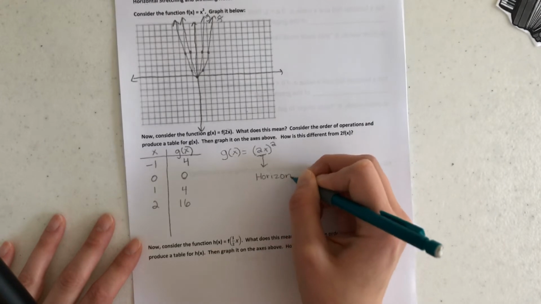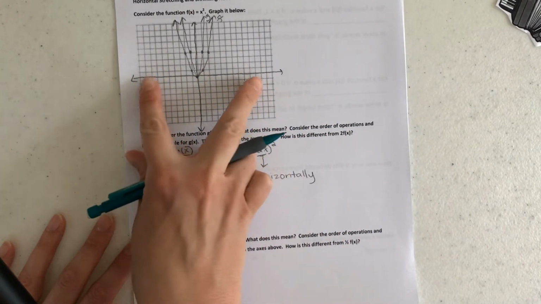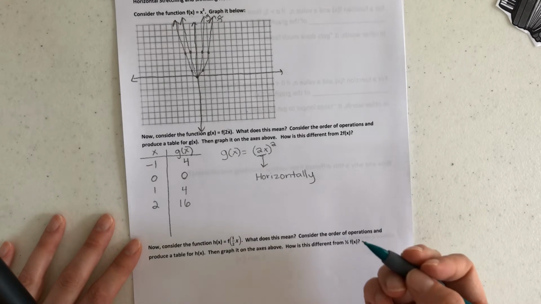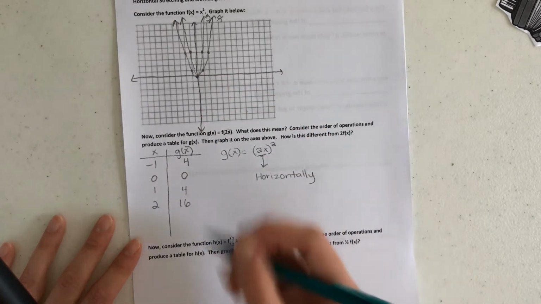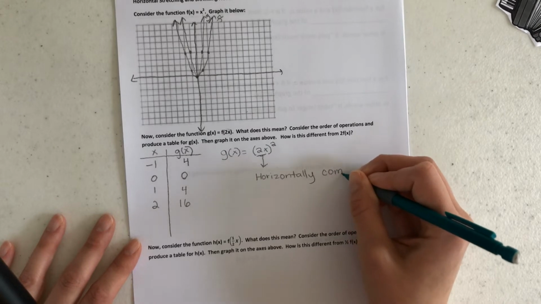Whenever I think about affecting the x values on a graph, I think about what is happening horizontally to the graph. So this is a horizontal transformation of some kind. And you can clearly see that horizontally it does look like I have compressed it or squished it.